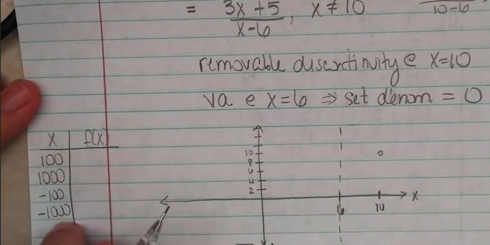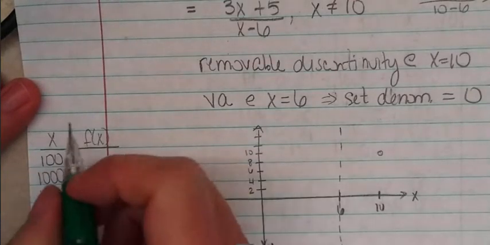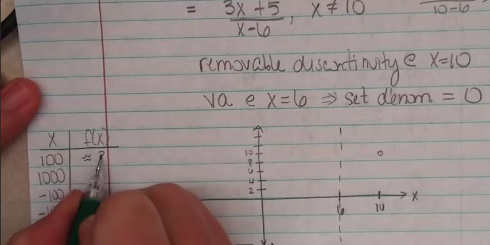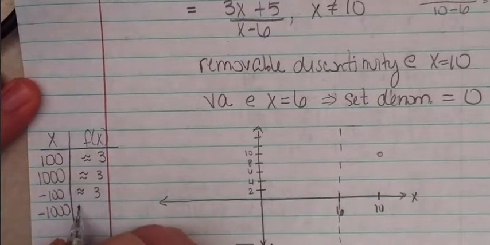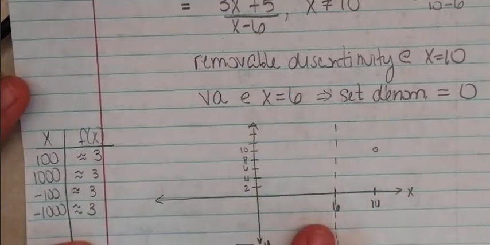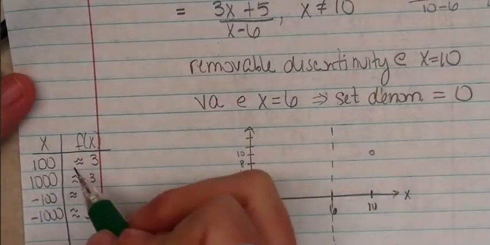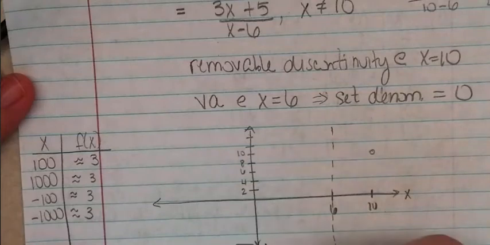When I plug those numbers in, you're going to get approximately 3 for all of these. You can put this into your graphing calculator, or you can just manually plug it into the function.